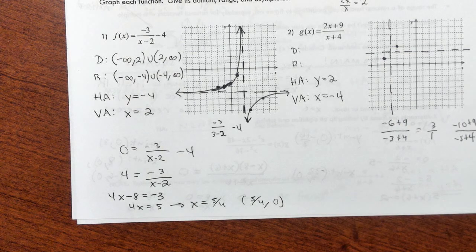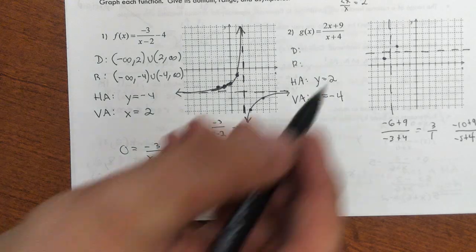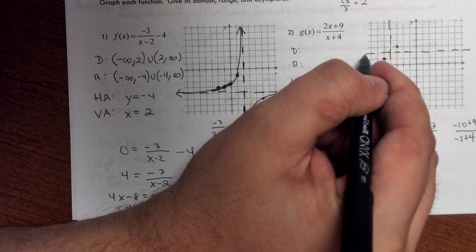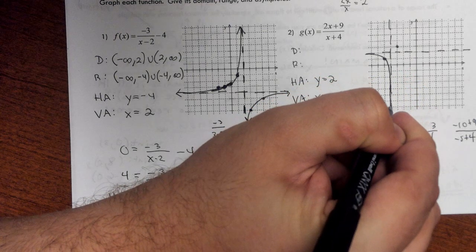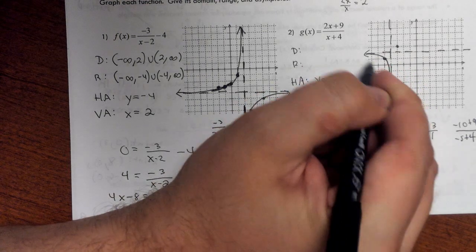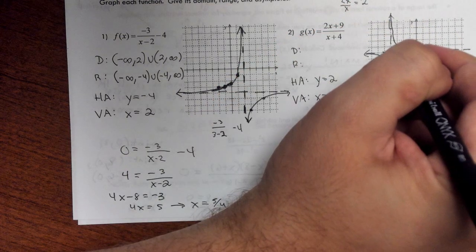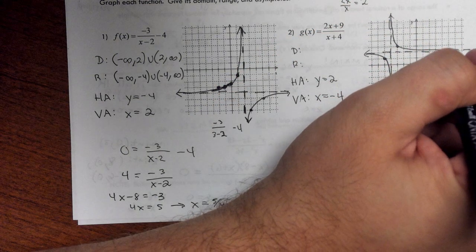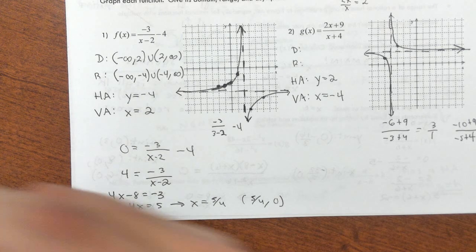And again, you can get some more points. Like I said, they're mostly going to be pretty bad, the points. So I'm going to go ahead and just put a curve through these points. I can see based on these points that I should be down in this quadrant. And up here. And again, that's part of that first rational parent family, the reciprocal function.